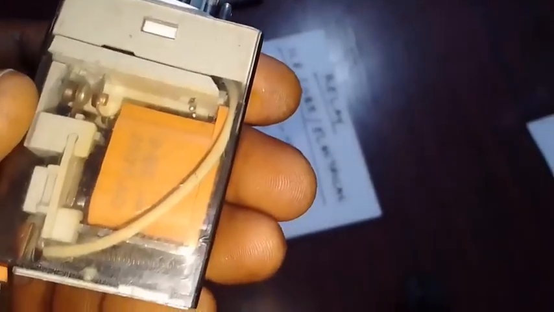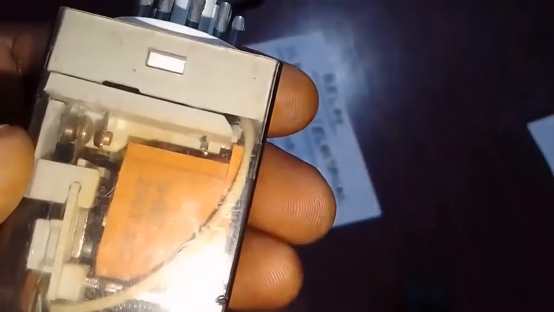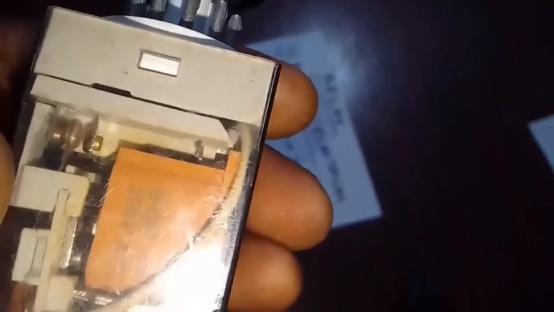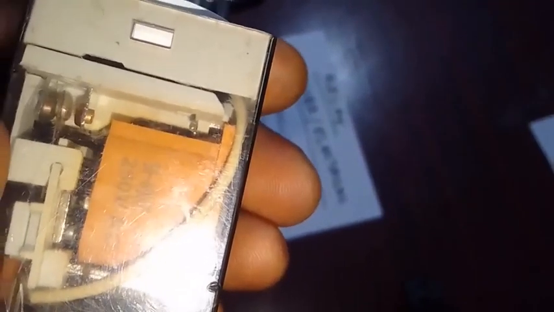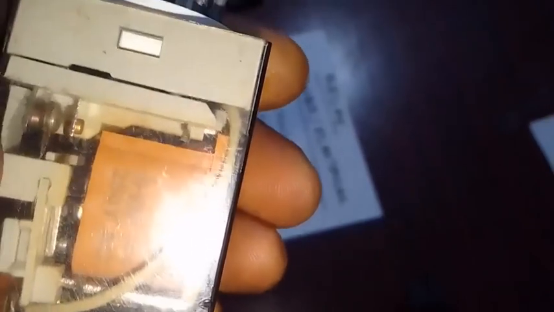When the coil is energized, watch closely, you will discover that there's a contact that closes there. You can see a movement there. When the coil is energized, the normally open closes. When it is de-energized, it goes back to its original position.